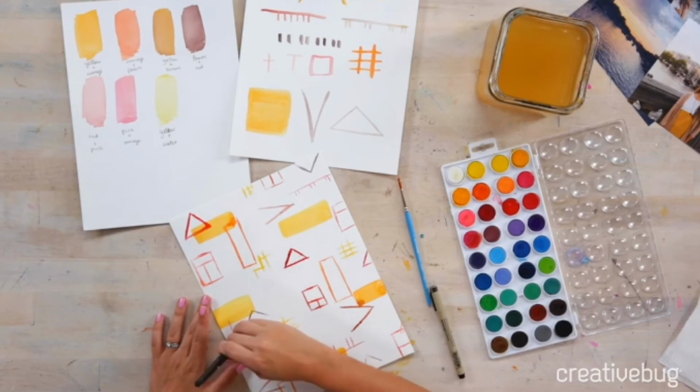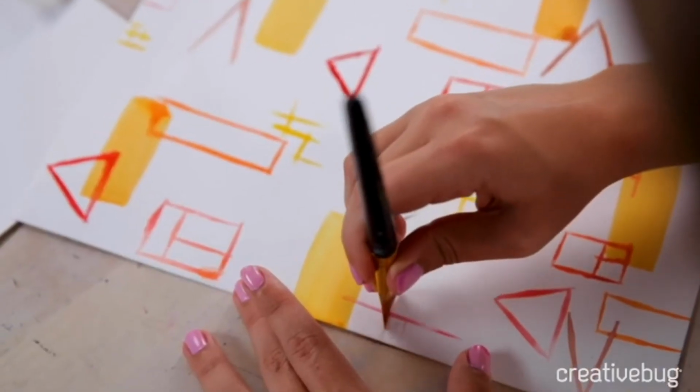And that's all there is to it. It's very easy, and there's something on there for everybody, so give it a try.